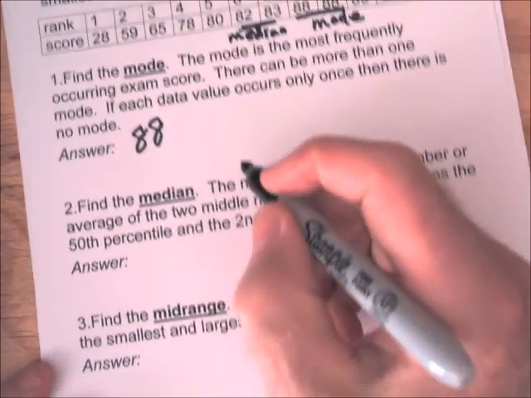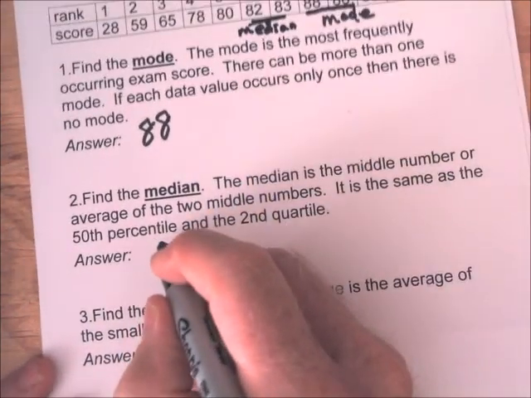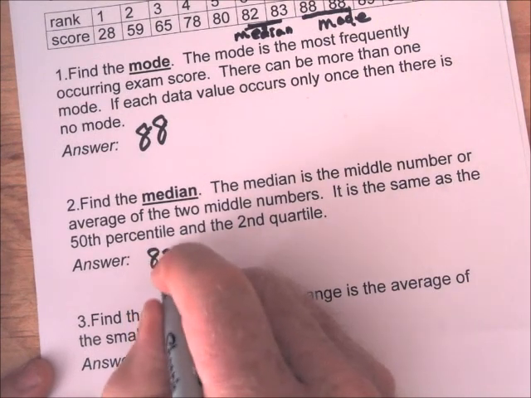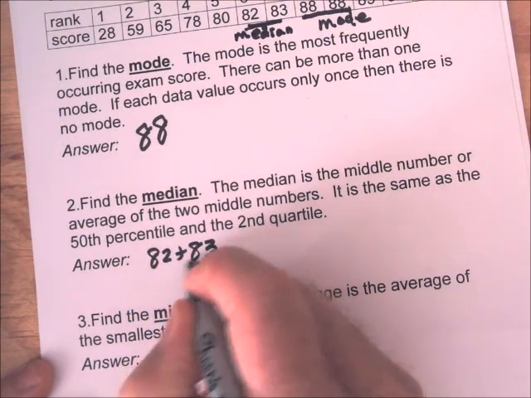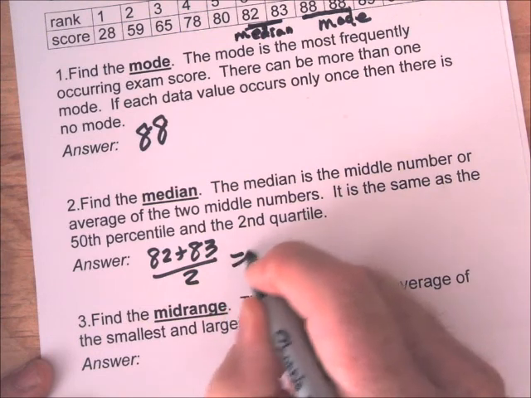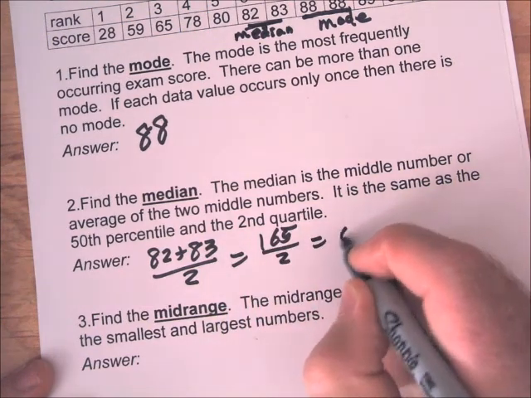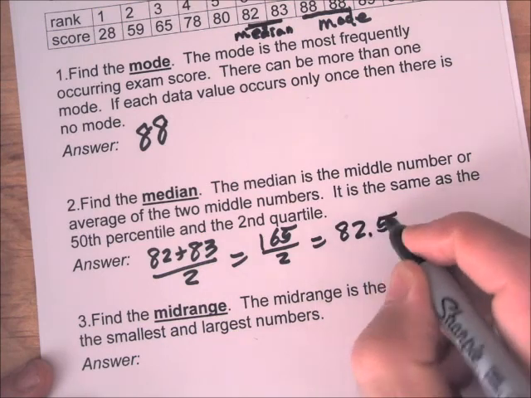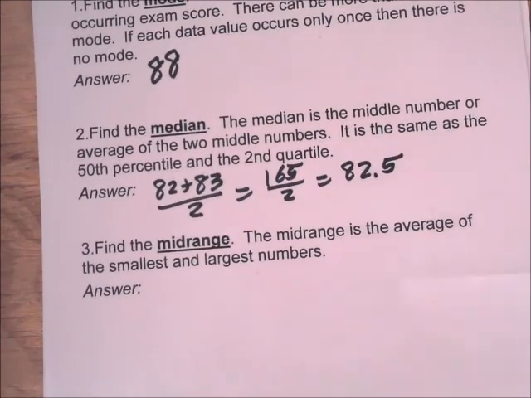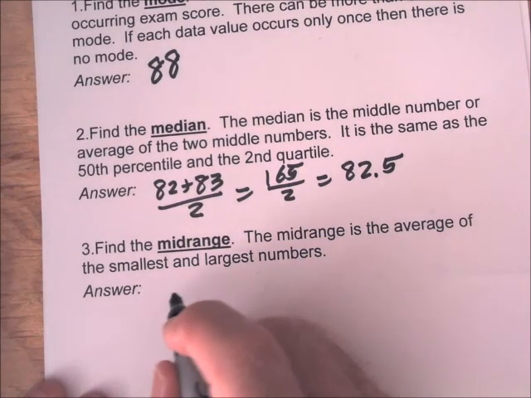So it's going to be 82 plus 83 divided by 2. 165 divided by 2 comes out to be 82.5. That's the median. The mid-range is the average of the smallest and largest numbers.